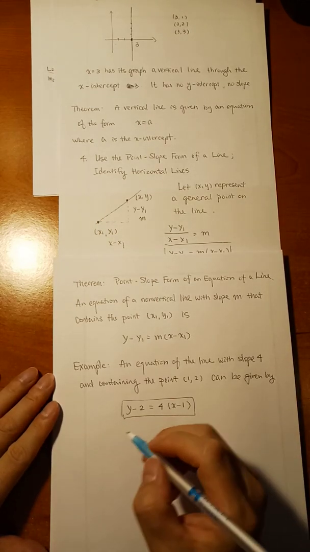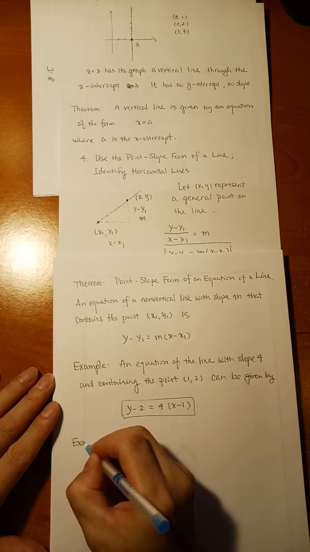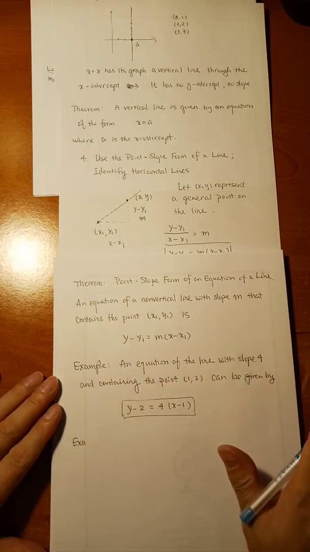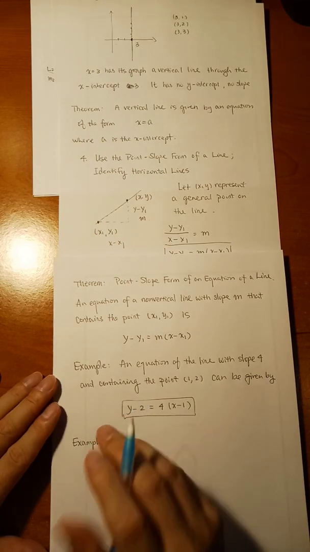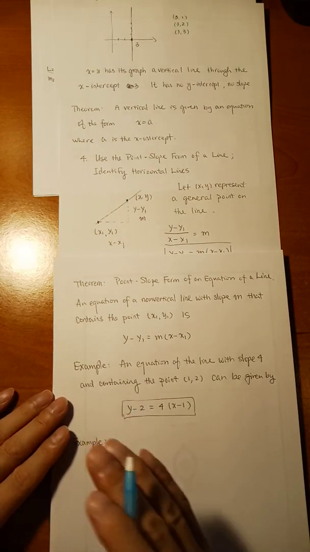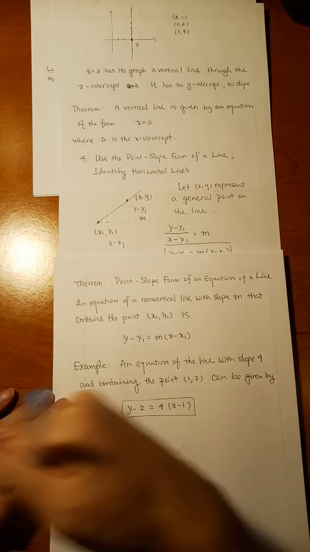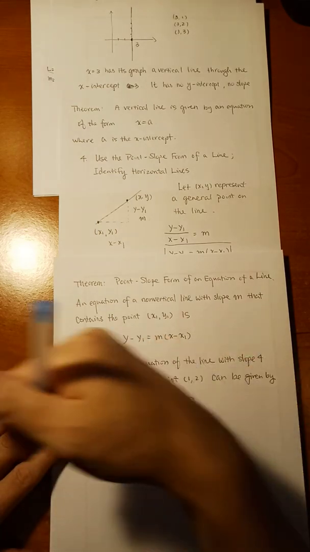This works for all the lines with a slope. And remember that we mentioned there is a special type of line with a slope: the horizontal line. Horizontal line slope is 0.